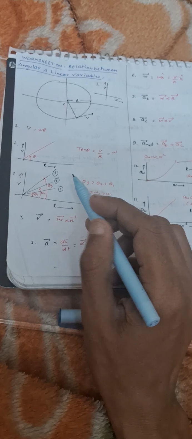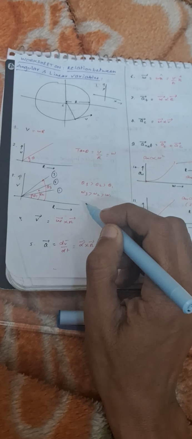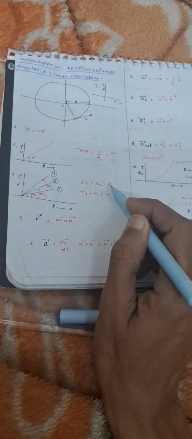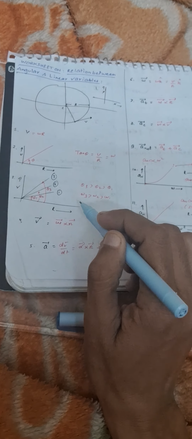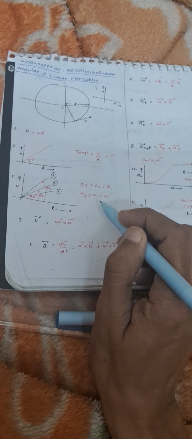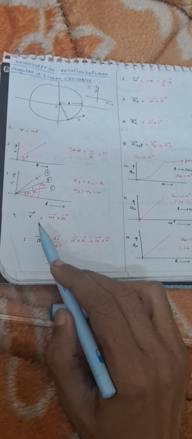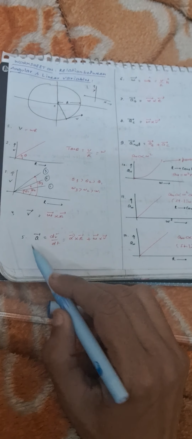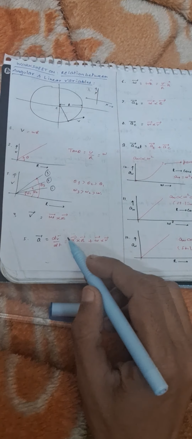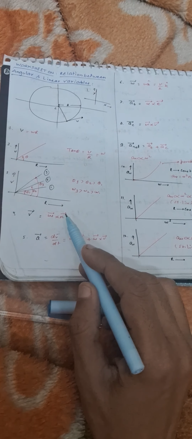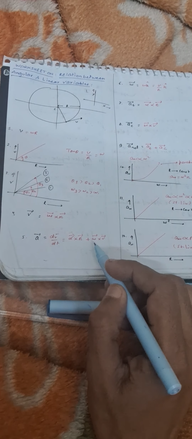Next, there are three different graphs, and we can see from the graph that theta 3 is greater than theta 2 is greater than theta 1, which means omega 3 is greater than omega 2 is greater than omega 1. Next question is the vector relation between v and omega. So the relation is v is equal to omega cross r. Next is acceleration. So acceleration is dv by dt. So it is alpha cross r plus omega cross v.